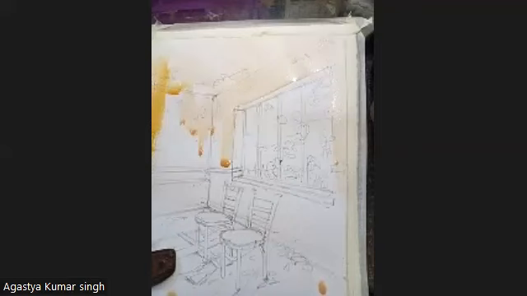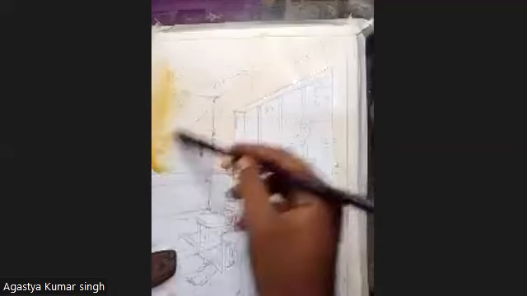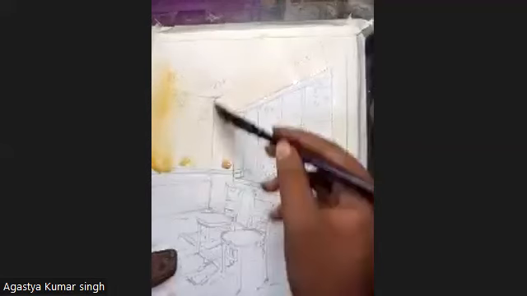Take very light yellow. I'm not going over that window portion as of now. I'll go on that later. Just take a lot of water.